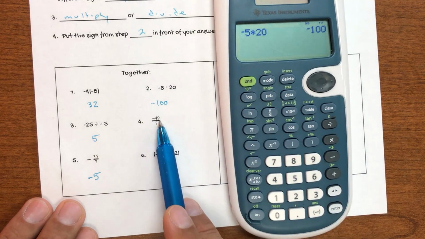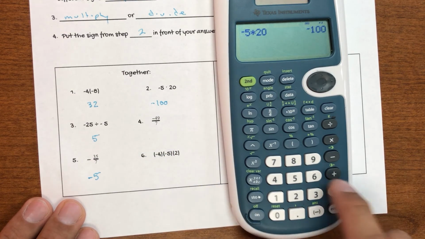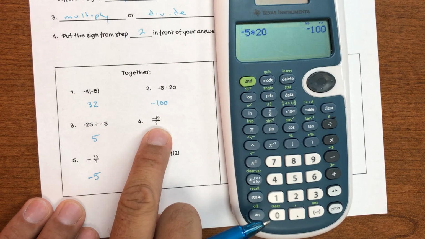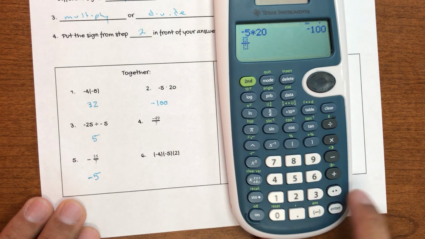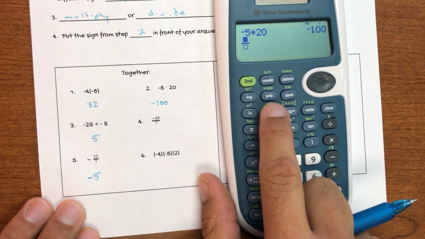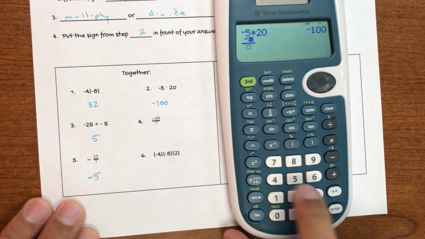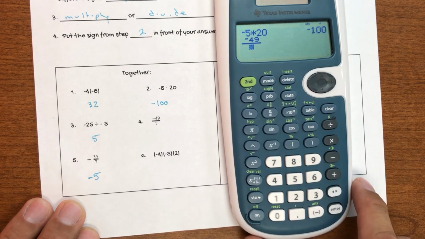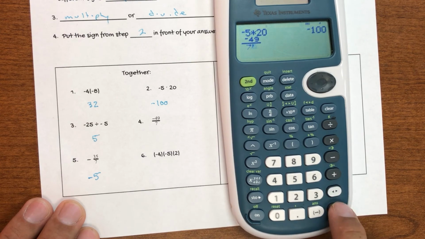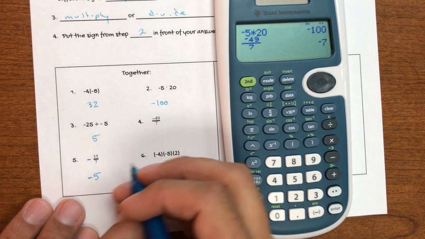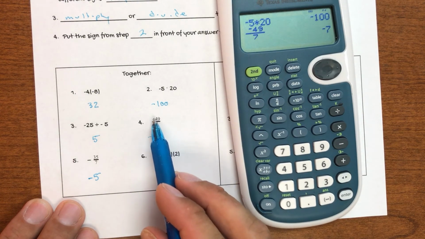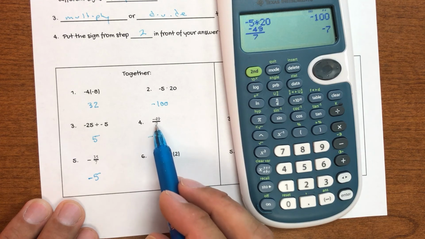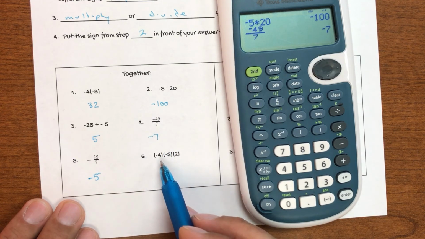For number 4, negative 49 divided by 7. You can probably do that in your head, but let's show it to you on the calculator as well. I'm going to make it look like this. I could just put in negative 49 divided by 7, but I'm going to actually push the fraction button, and we'll do it this way. We've got our fraction button right here, n over d. On top, I have negative 49, and on the bottom, I have a 7. And when I hit enter, it tells me that my answer is negative 7. Now, I know that 49 divided by 7 is 7, and I know that 1 negative on top and a positive on bottom, those are different signs, so my answer is still a negative.